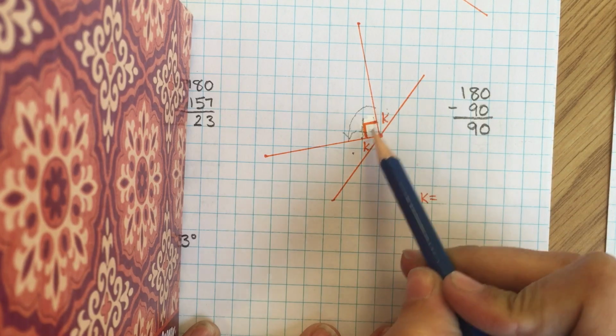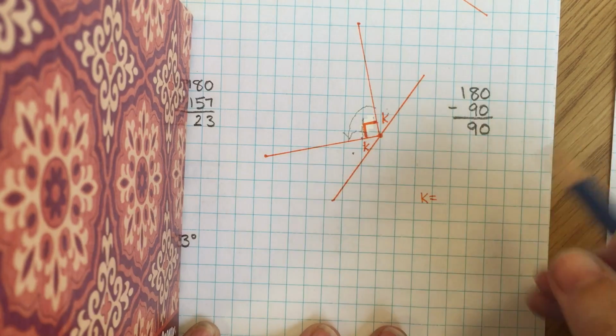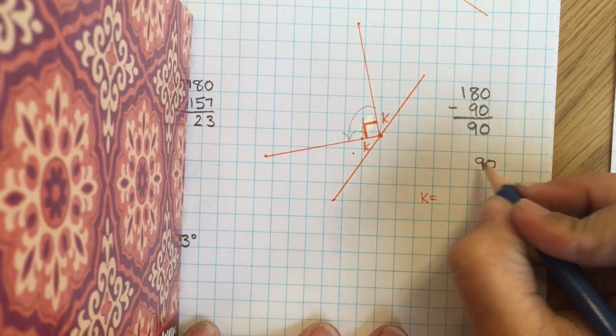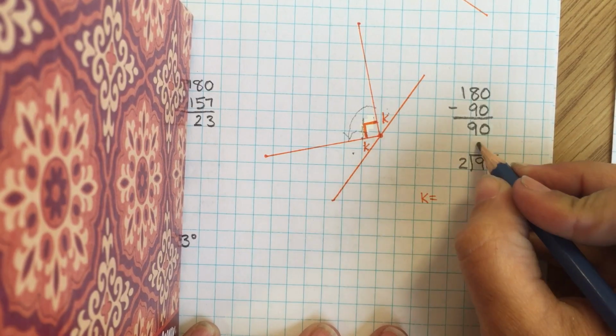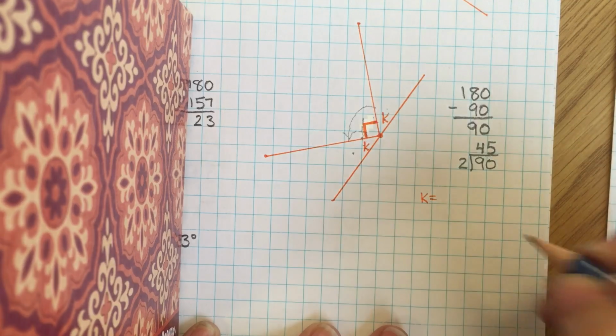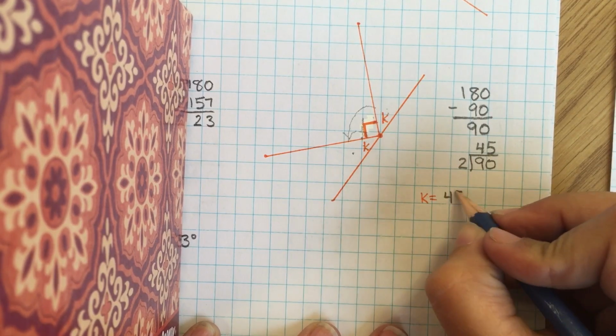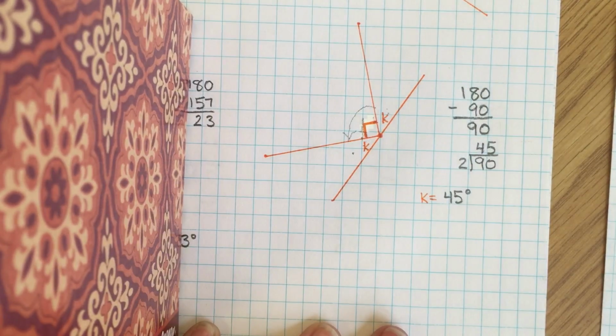Now, because they have the same letter variable, that tells me that they're shared equally. So I can use division, divided by 2, to share that 90 degrees. That tells me that k, each of those k's, is worth 45 degrees.